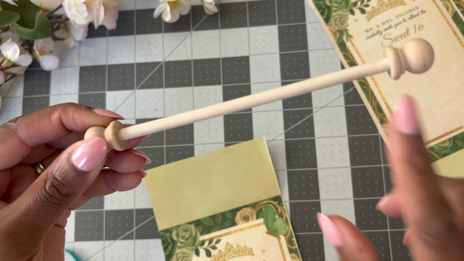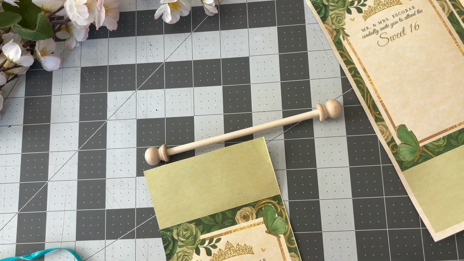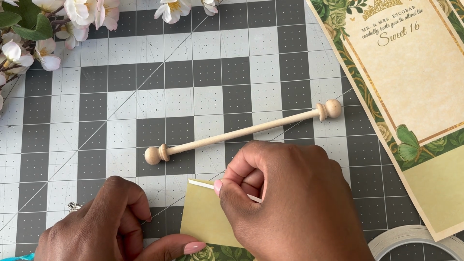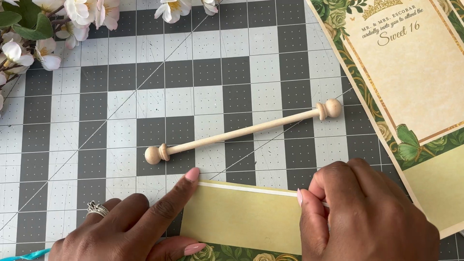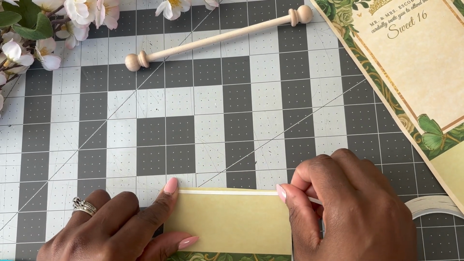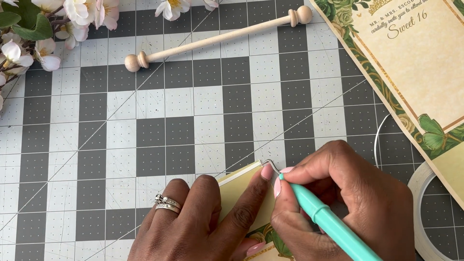I use some really thin double-sided tape to the end of the invitations, so that I have a nice smooth base to start off with.